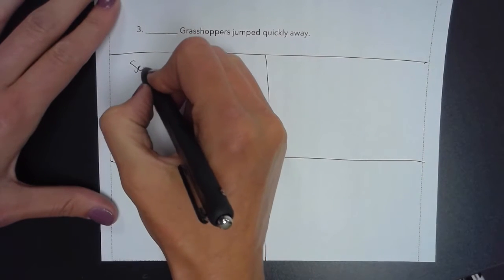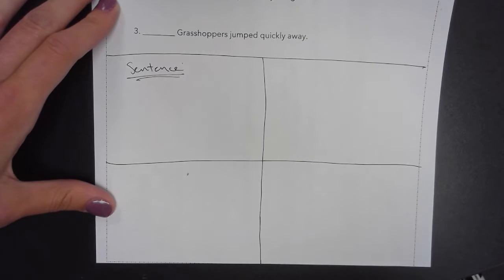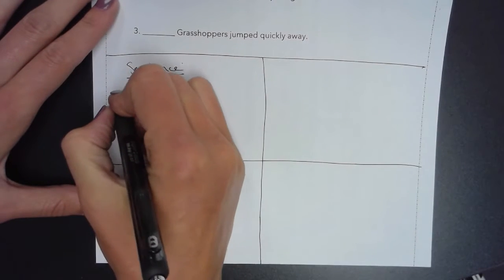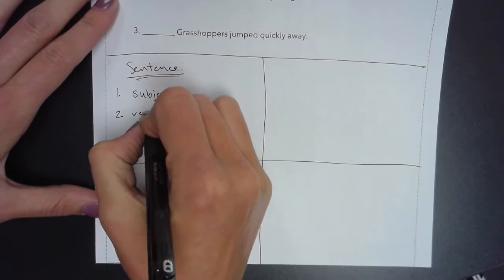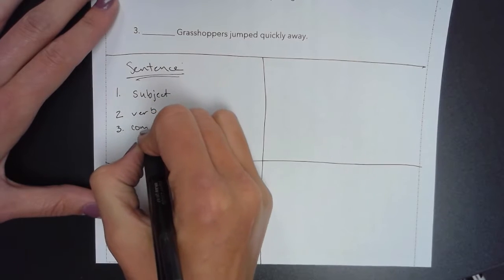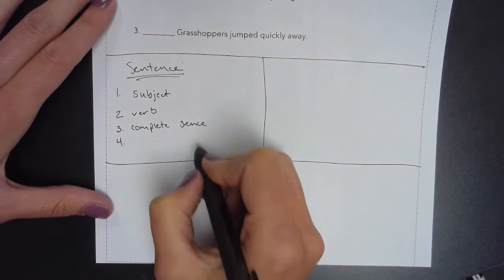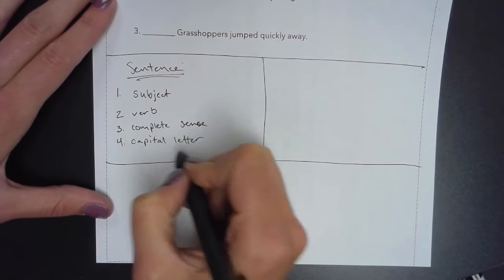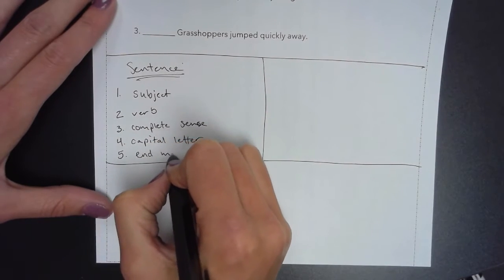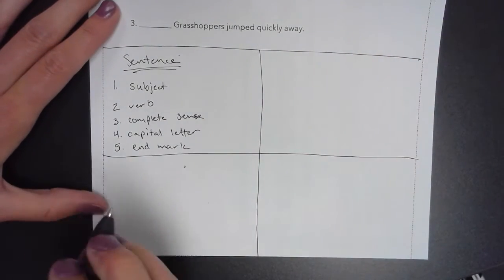First box, I want you to write sentence. What are our 5 parts to a complete sentence? Heard it right at the end. 1, subject. 2, verb. 3, complete sense. 4, capital letter. And then 5, end mark. Sorry, I'll try to write neater for you in my next ones. So those are our 5 parts of a sentence.